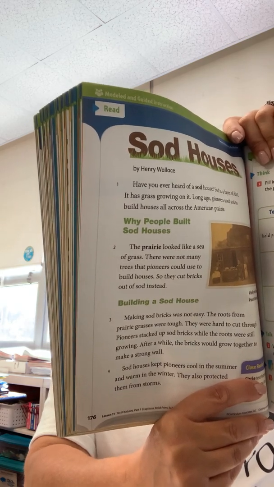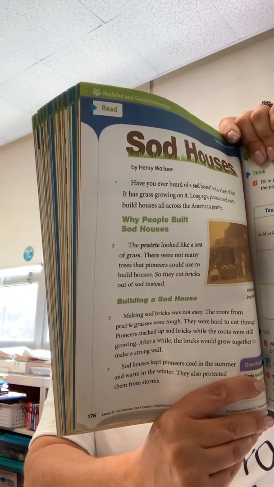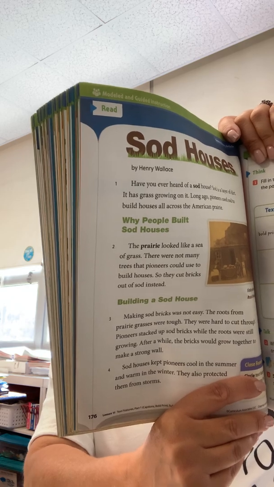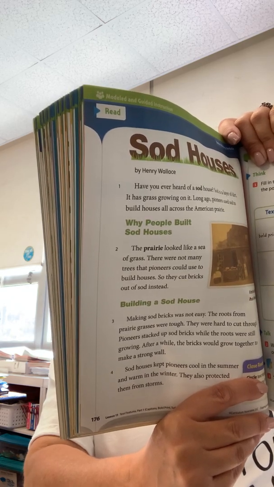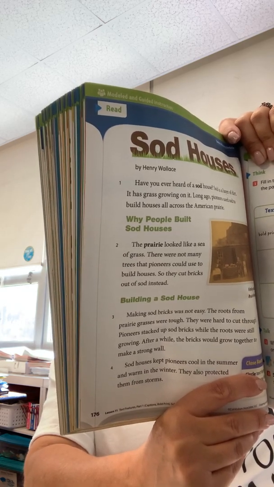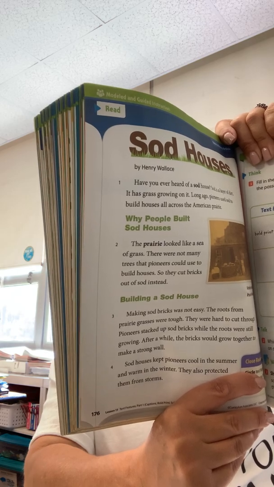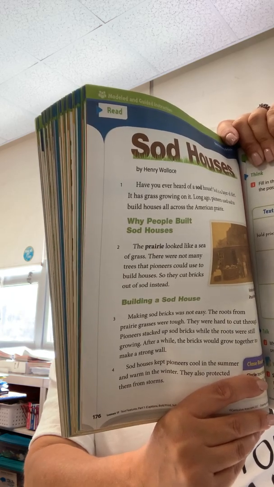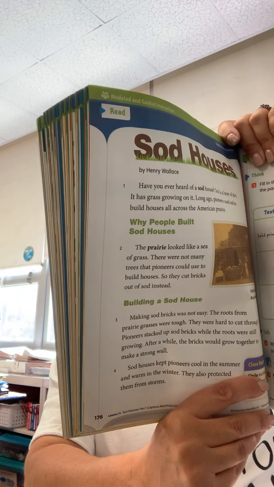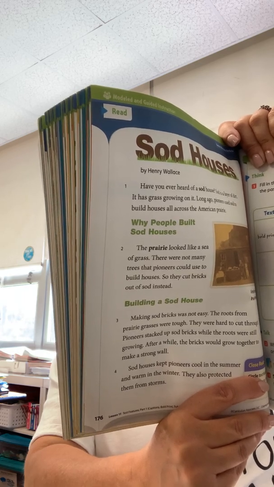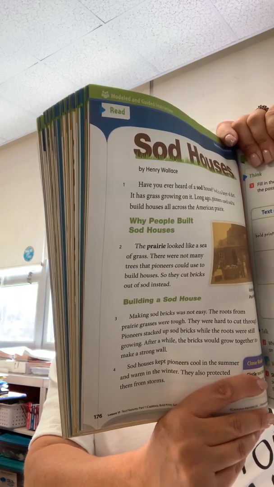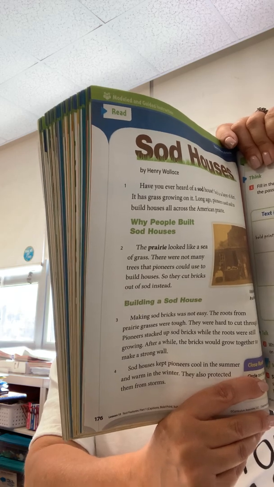They were hard to cut through. Pioneers stacked up sod bricks while the roots were still growing. After a while, the bricks would grow together to make a strong wall. Sod houses kept pioneers cool in the summer and warm in the winter. They also protected them from storms.